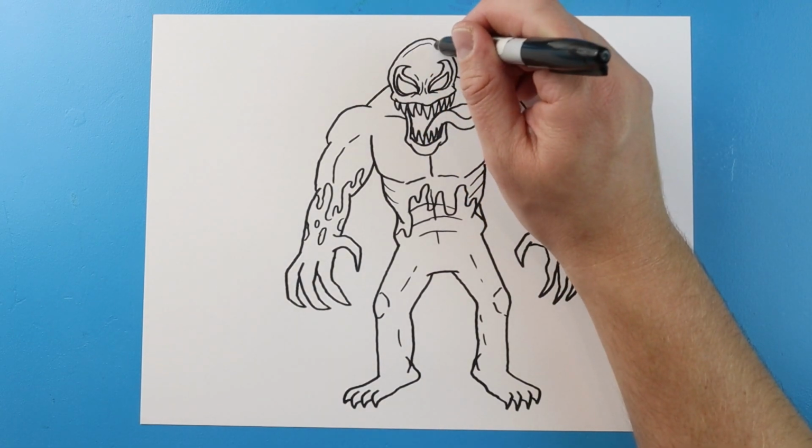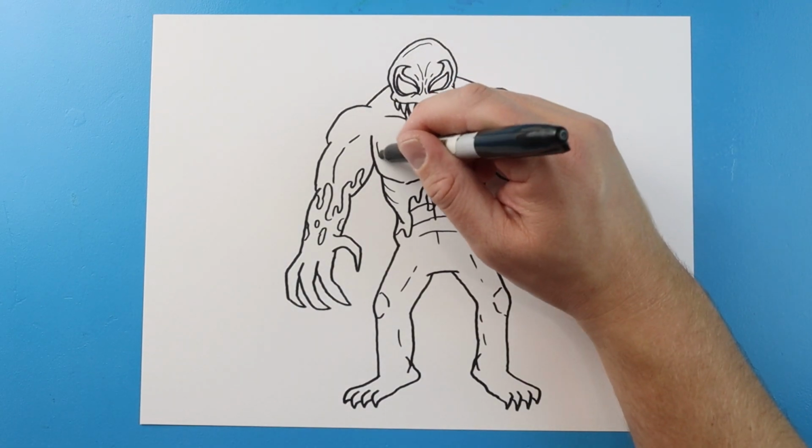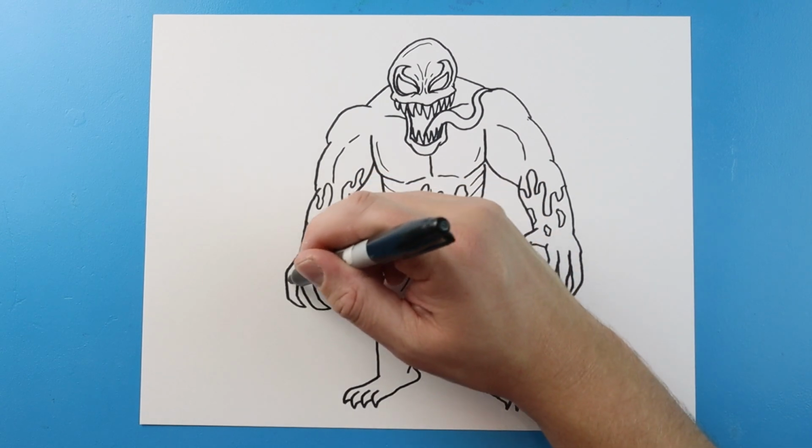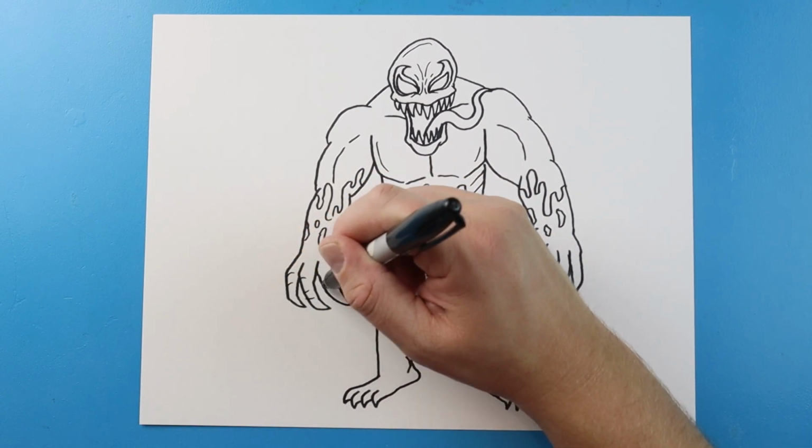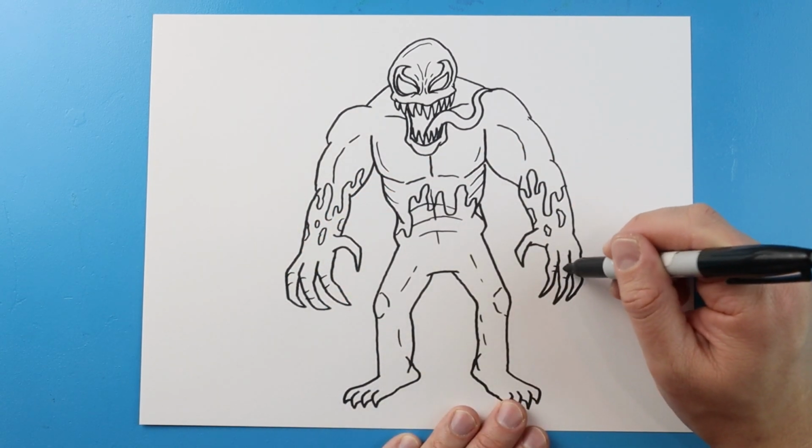Then I'm just going to add a couple more little lines on the head, and then just a few more lines right around some areas on the hands and on the body, just to make some more detail.